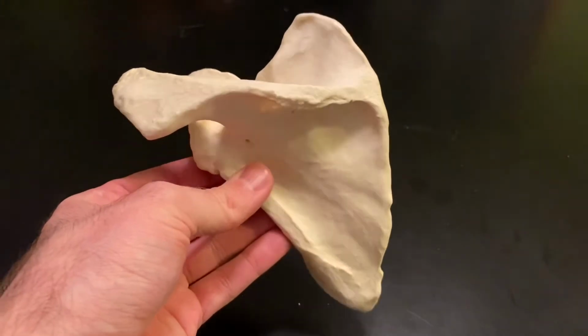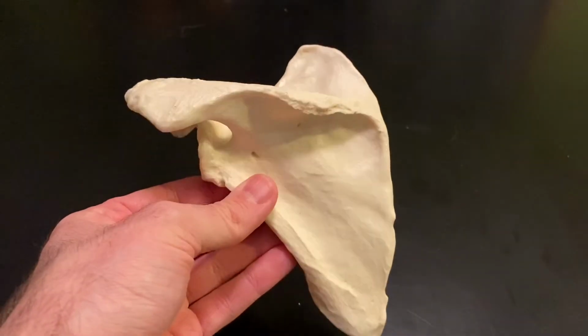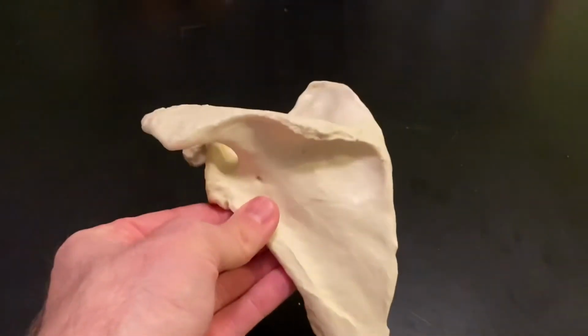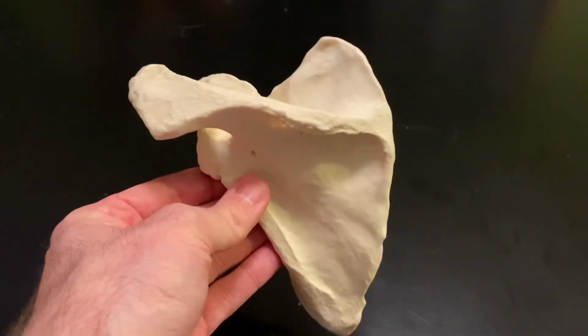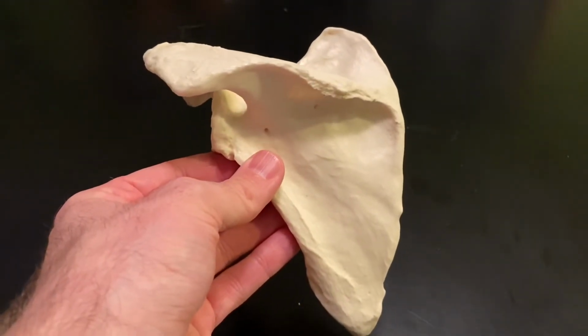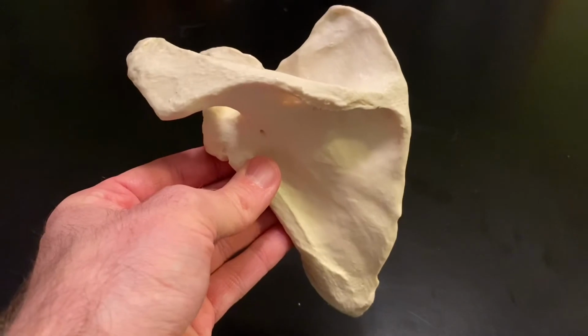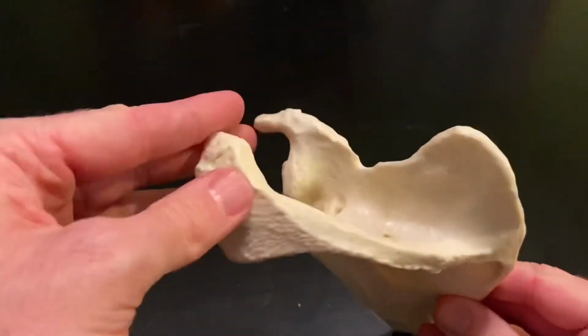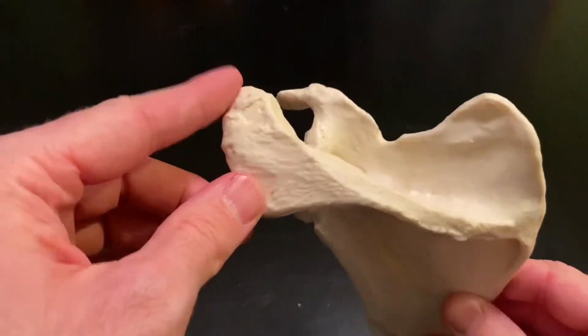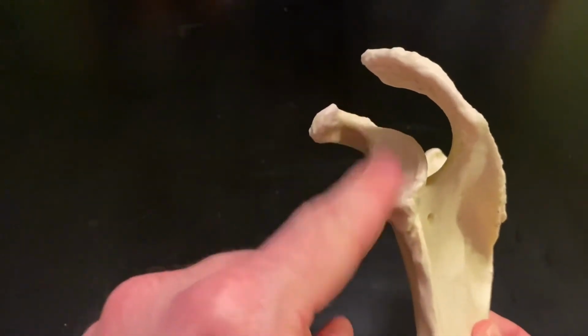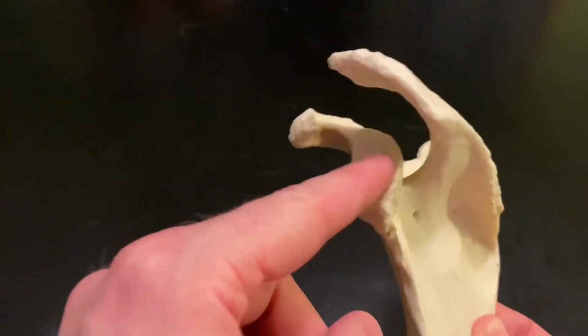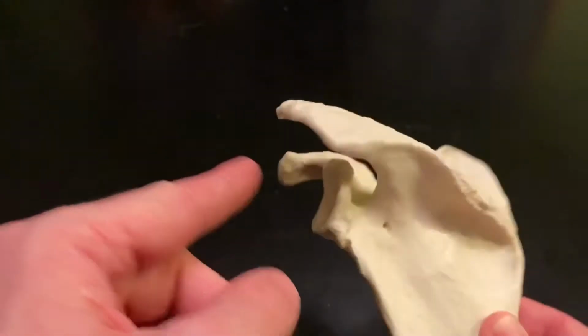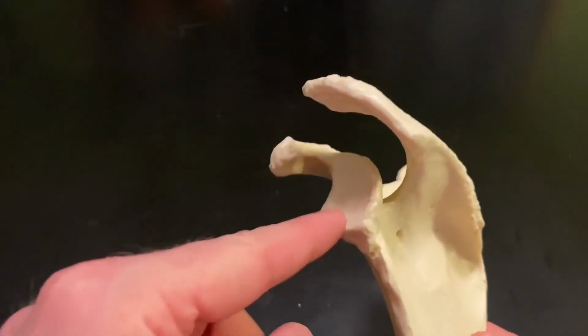The scapula may seem like it has a lot of confusing pieces, but once you orient the way it's supposed to be in the body and you recognize some of the root words, it becomes a little easier. So here, these features you can actually feel. Your acromion process, here's where your humerus would articulate in that socket. And so that socket is called the glenoid cavity.